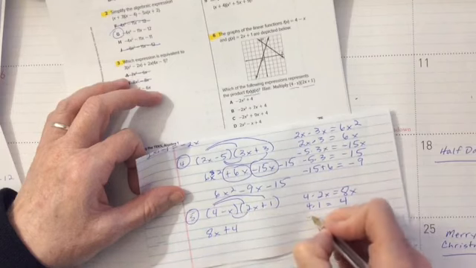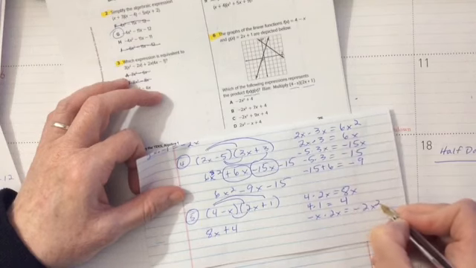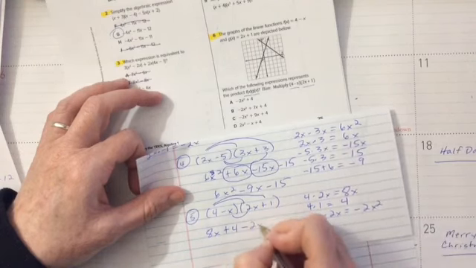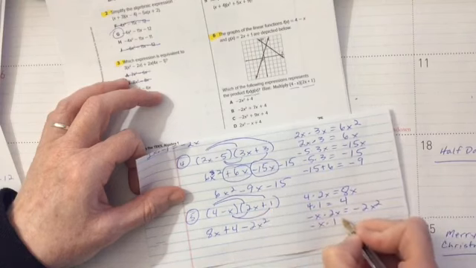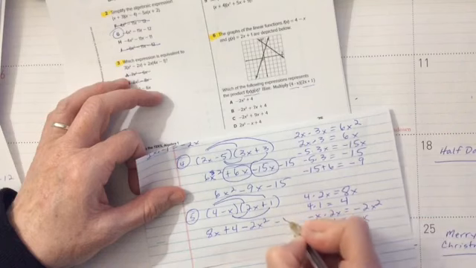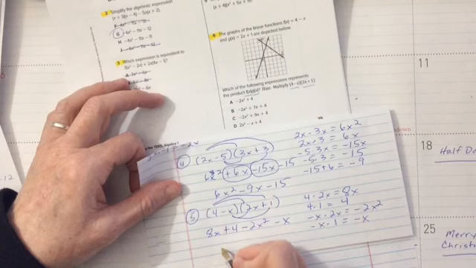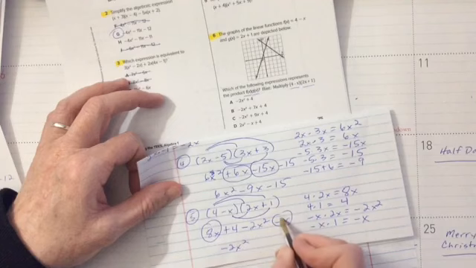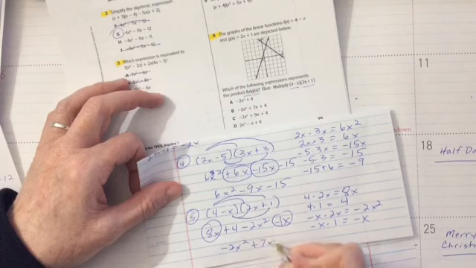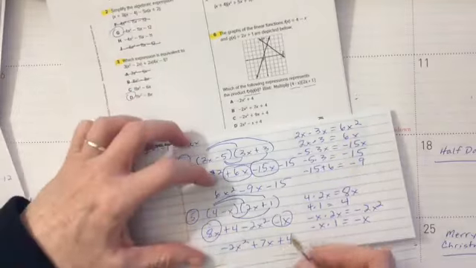Down here, we have negative x times 2x. That will give us a negative 2x squared. And finally, we have a negative x times a 1, and that gives us negative x. So our answer is going to be negative 2x to the power of 2. We have an 8 and an invisible 1 here, so plus 7x plus 4. So our answer is B.